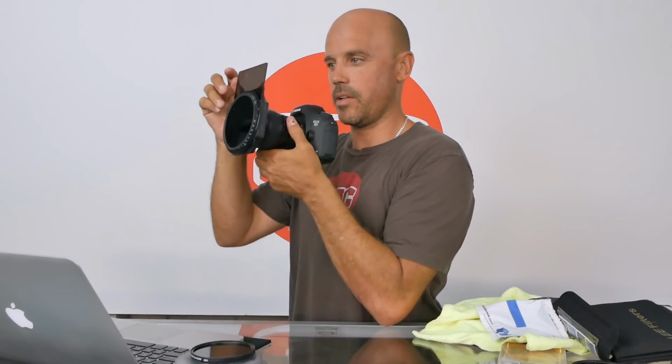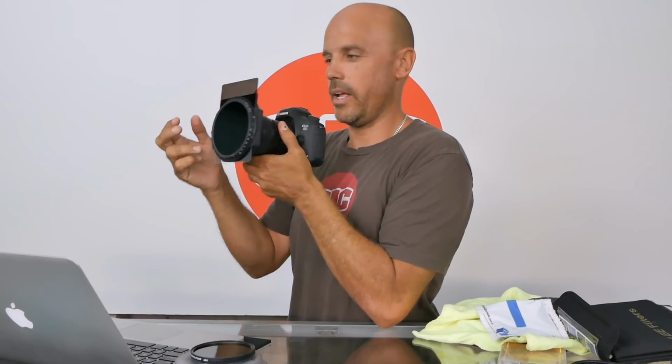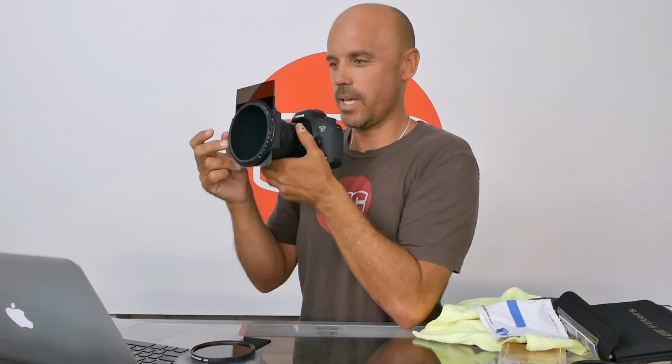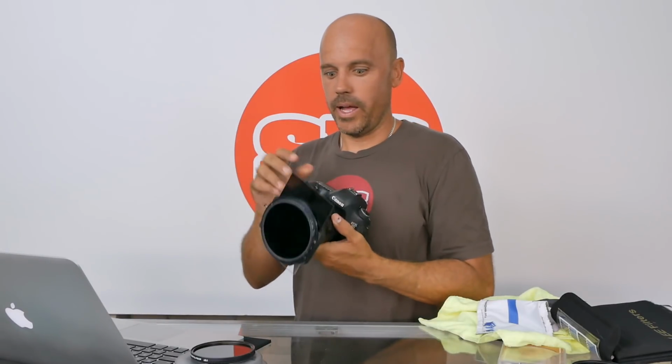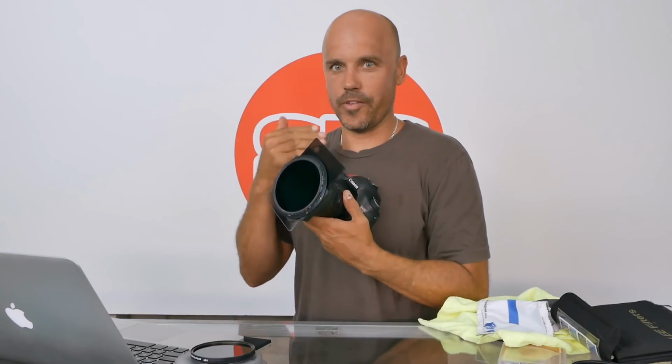So here I can have 3 filters now on this camera. I've got a polarizing filter to take the glare out of the water. Okay, I've got a variable ND filter to darken the sky, and I've got a 10-stop ND filter to give me a long exposure landscape image. Now that's obviously the pro way to go. And I don't think you really need more than 3 filters on the front of your camera. I've never really needed that.